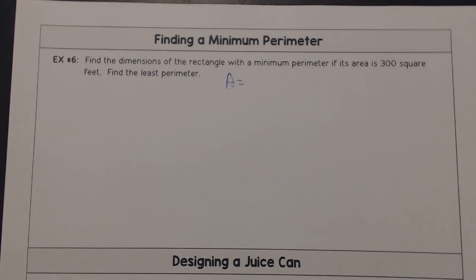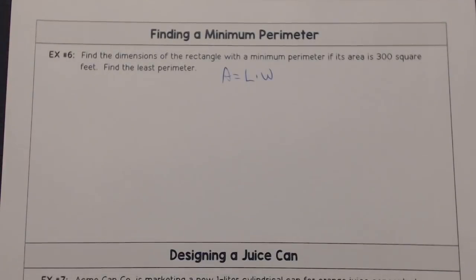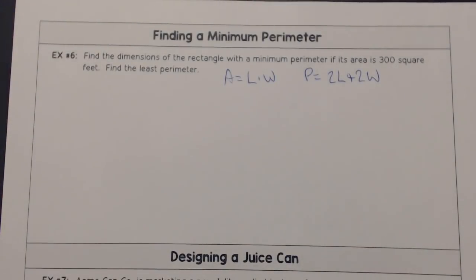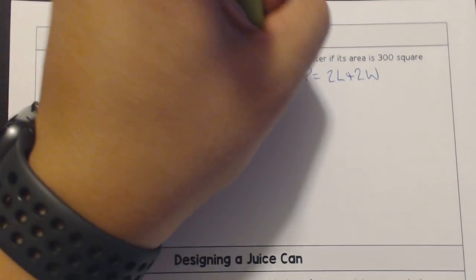So here, in this problem, we know that the area of a rectangle is the length times the width, and the perimeter is going to be 2 times the length plus 2 times the width. Those are just the formulas for the area and perimeter of a rectangle. We know that the area is 300, and that there's some length times the width.